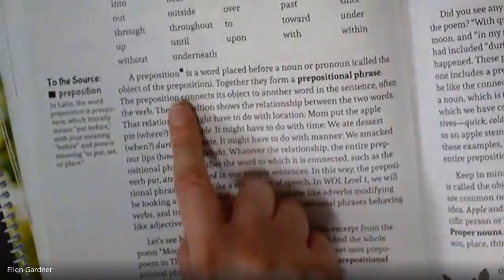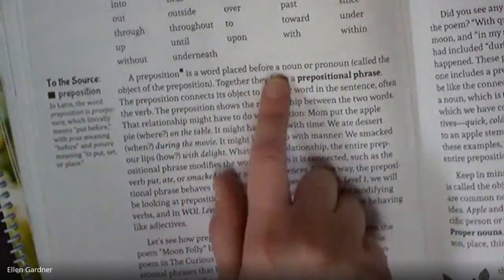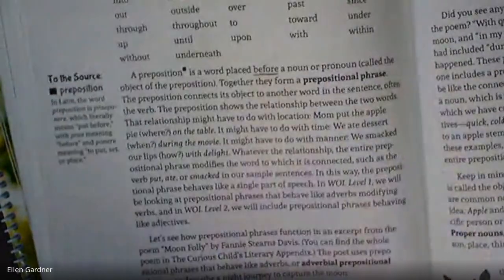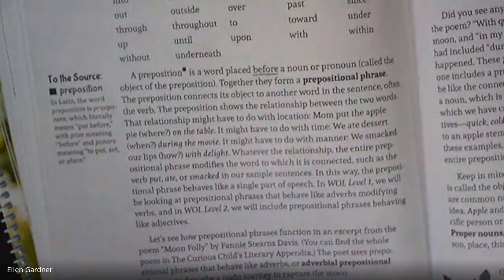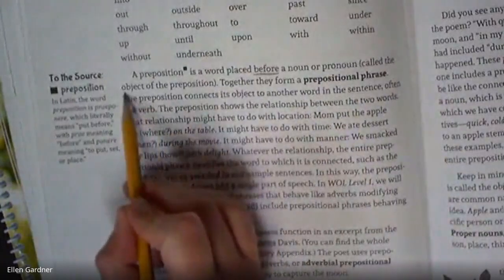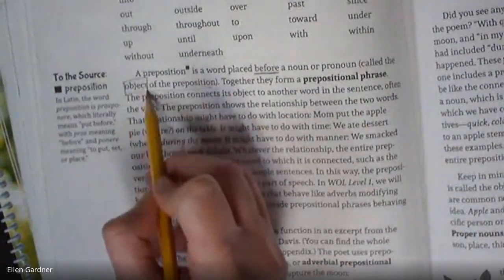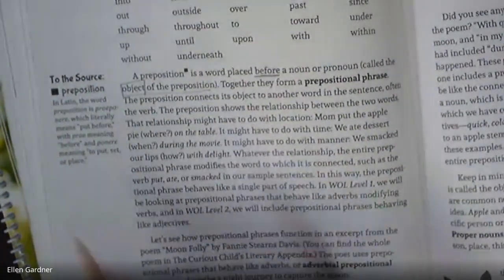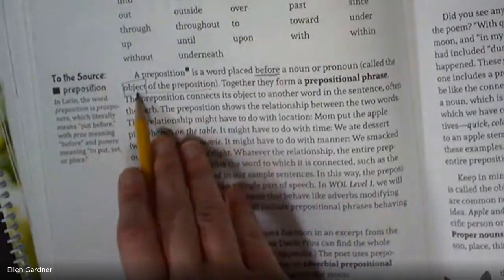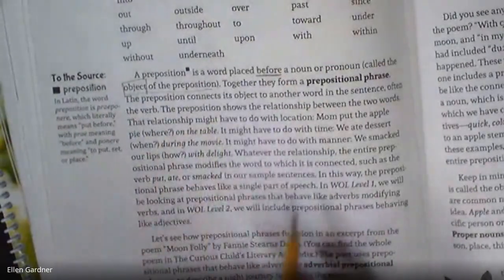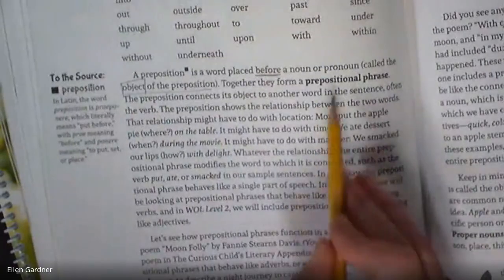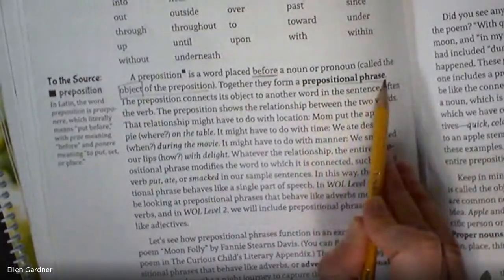Okay, so continuing on with page 62, it says, a preposition is a word placed before, key that it's before, a noun or pronoun. And that noun or pronoun is called the object of the preposition. We've heard that word object with direct objects and object pronouns. This is an object of the preposition. Together they form what's called a prepositional phrase.